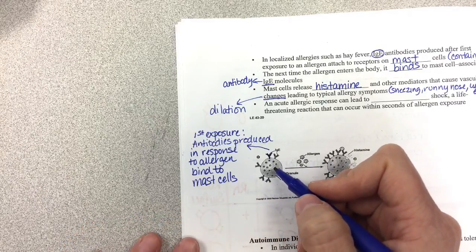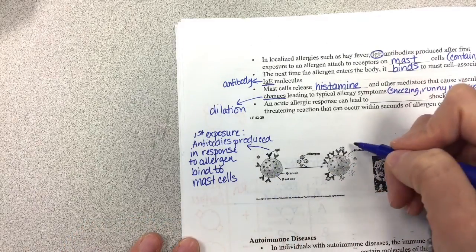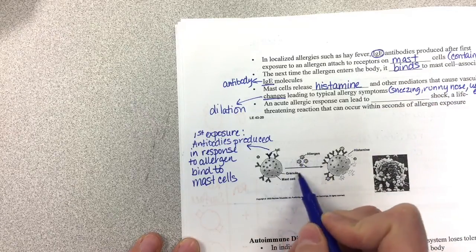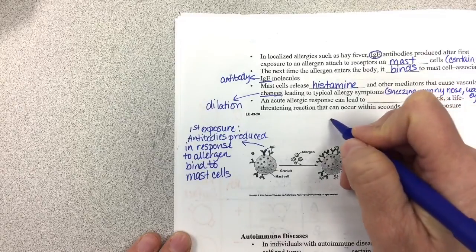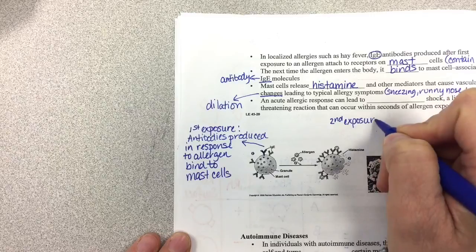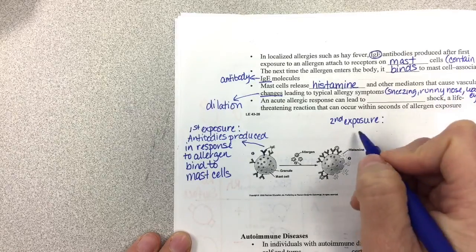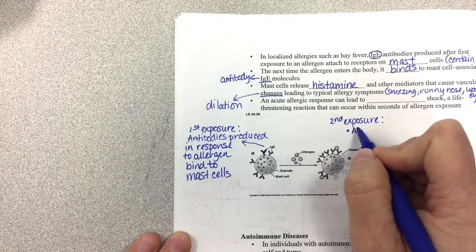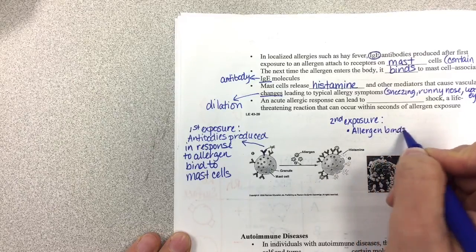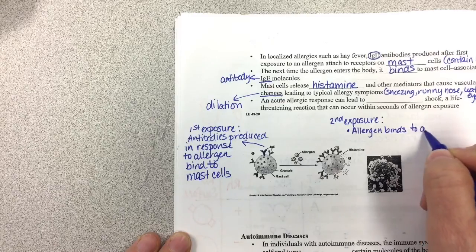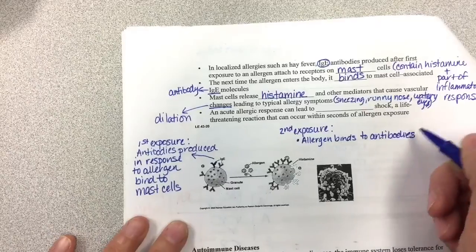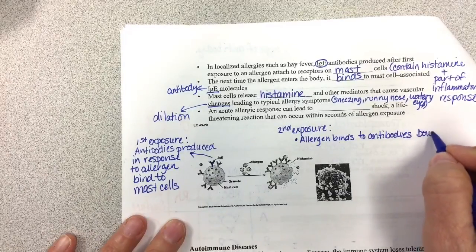So then what happens, let's look at this picture. Once you're exposed the second time to the allergen, a couple of things happen. The allergen binds to the antibodies bound to the mast cells.